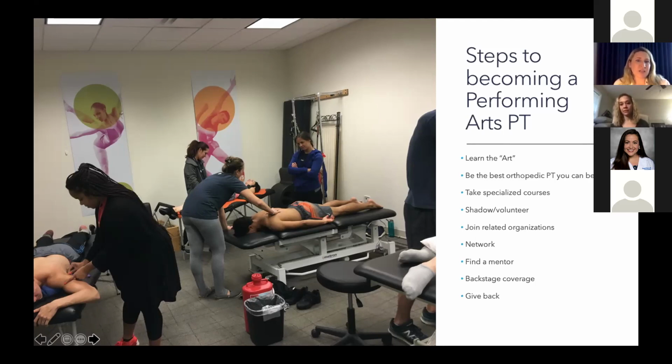So learn dance first. But then also, if you're a physical therapist or athletic trainer or physician, be the best orthopedic physician, athletic trainer, PT you can be. So really learning the basics so that you can apply those basics to dancers is going to be really important. You've got to walk before you run, or you have to chaîné before you pirouette.